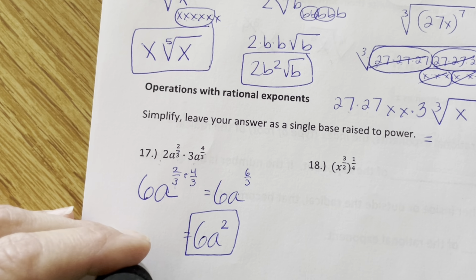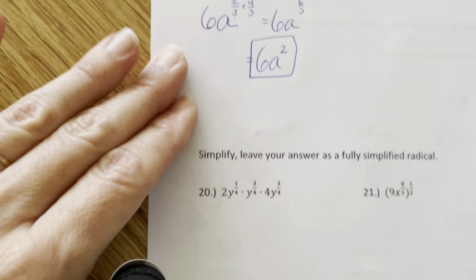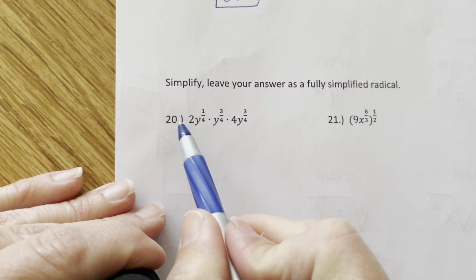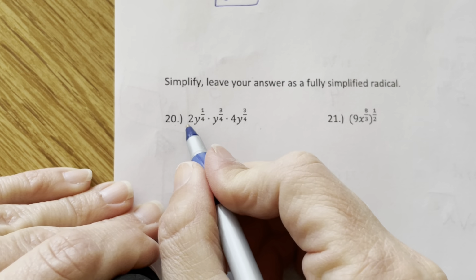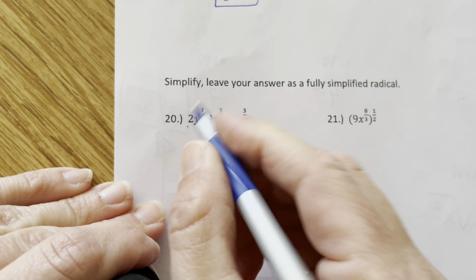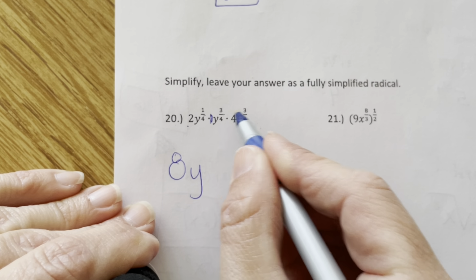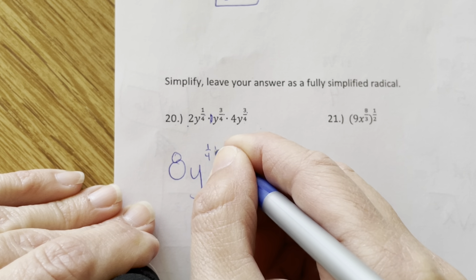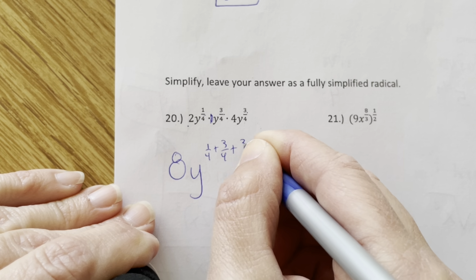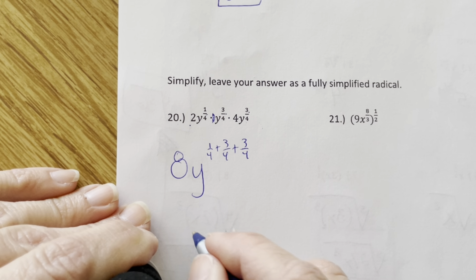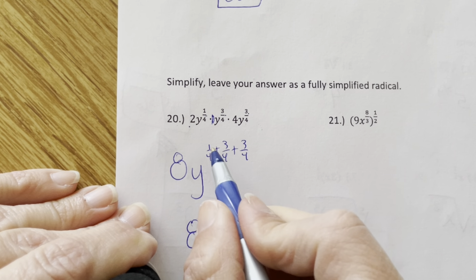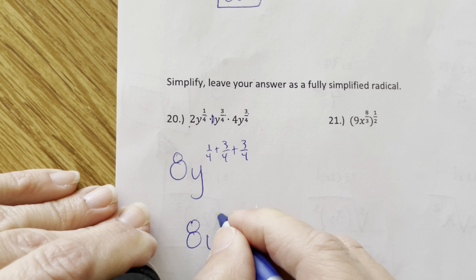Let's go down and do number 20 while we're at it. Same kind of rule. I'm multiplying all this together. So I'm going to do the 2 times the coefficient of 1 times the 4, so 8. And then y is raised to the power of adding all these powers together: 1/4 plus 3/4 plus 3/4. So I'm going to have 8y to the 7/4.